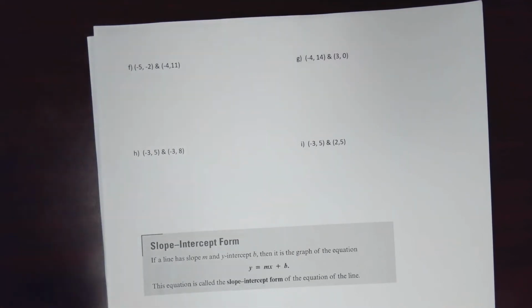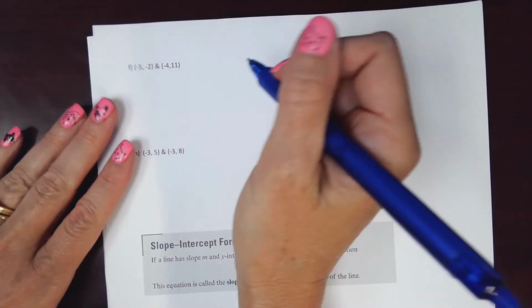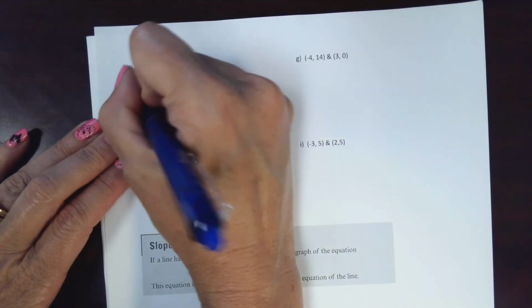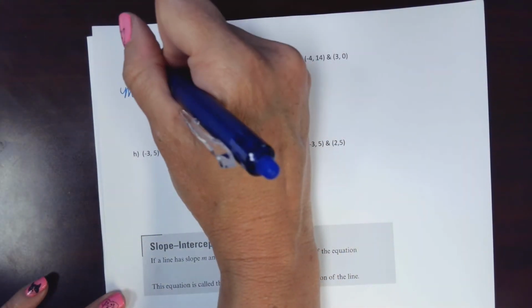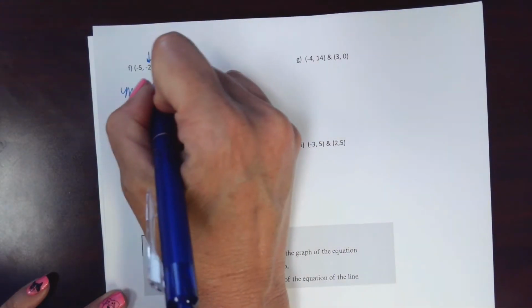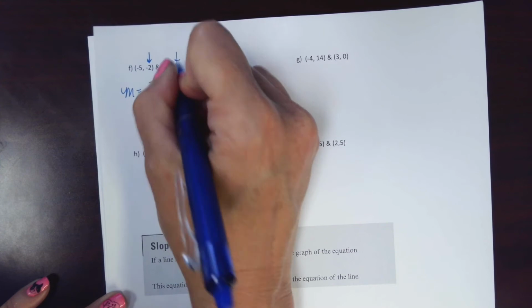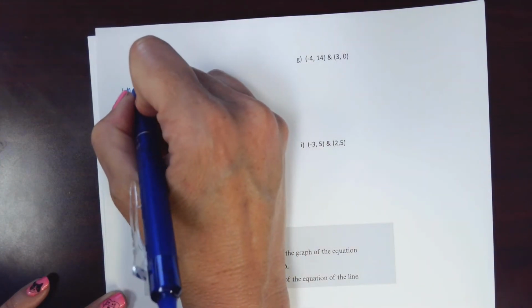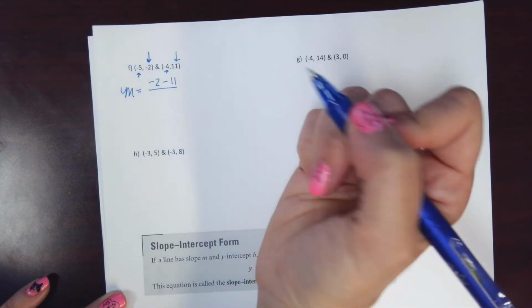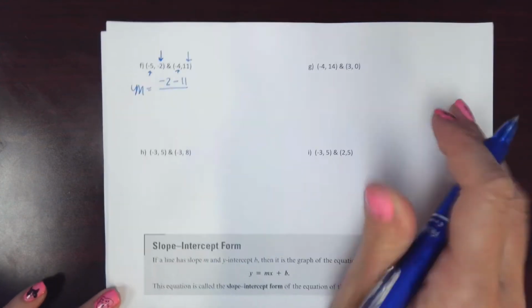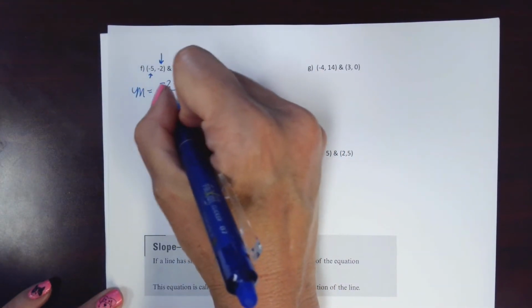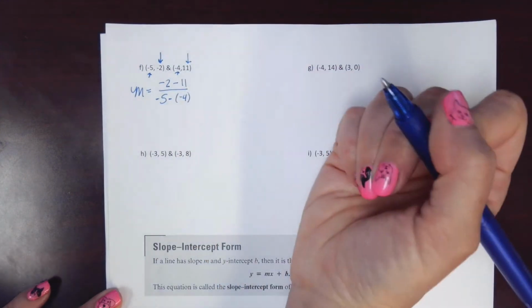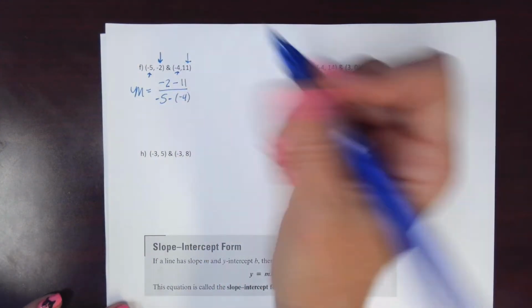Okay, so my slope is going to be, and it doesn't matter which y value I start with, I'm going to start right there. So -2 and the other y value is 11. So -2 minus 11. And then the denominator, I use those x values in that order. So that's going to be a -5 minus a -4 because my second x value is a -4.